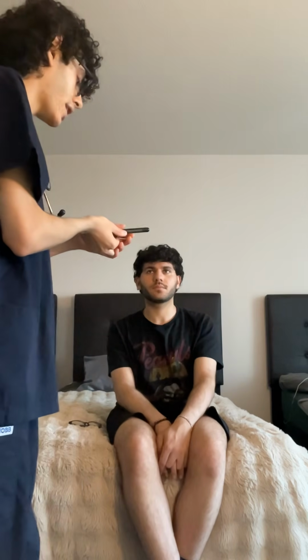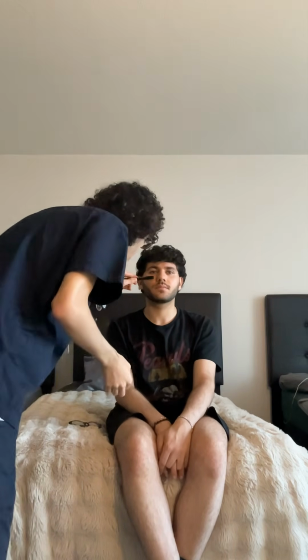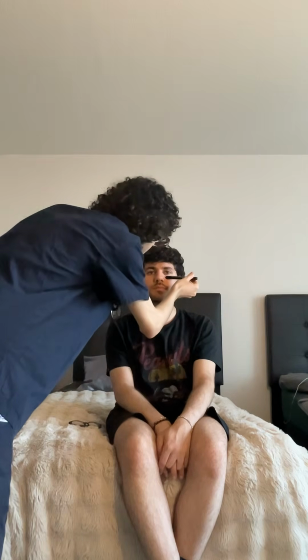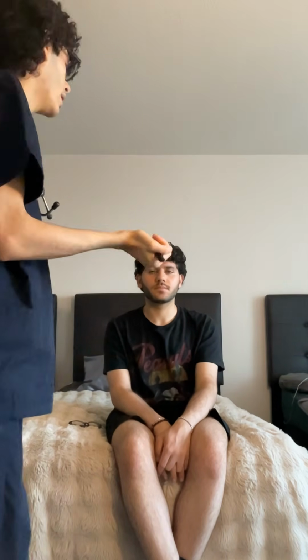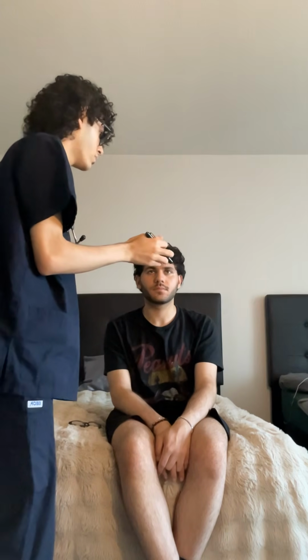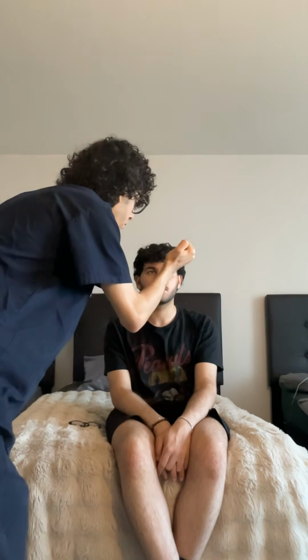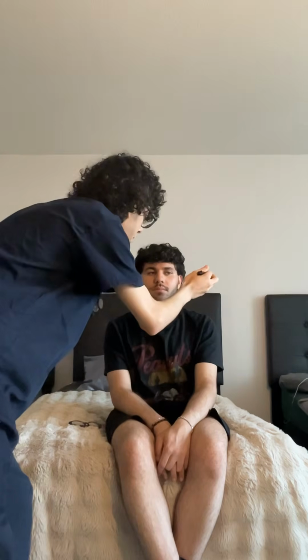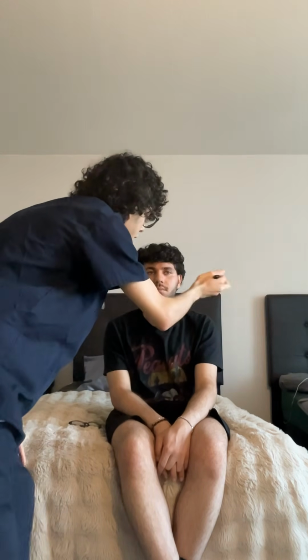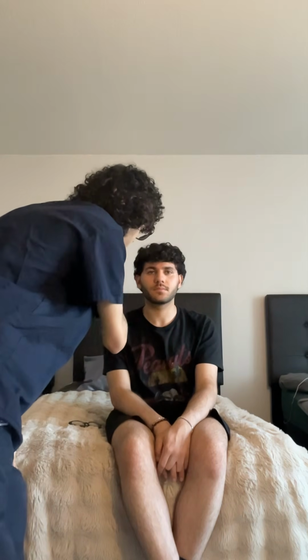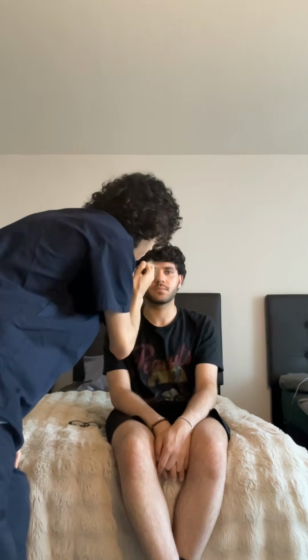So first I'll be checking the pupil size. Okay, they're equal, and they're 3 millimeters and equal and round. Right now I'm going to check the light reflex, if the eyes are reactive to light. So I'm going to do direct and consensual. First the direct: I'm going to look at the same eye, and for consensual I'm going to look at the other eye. Right now I'm going to do the other eye. Direct, consensual. So the eyes are reactive to light.